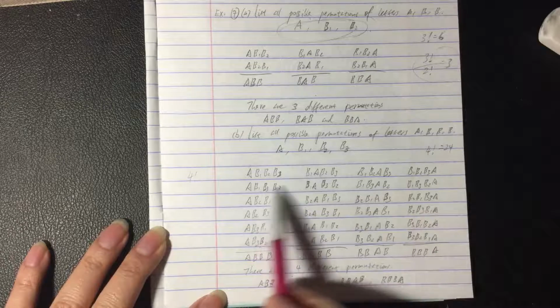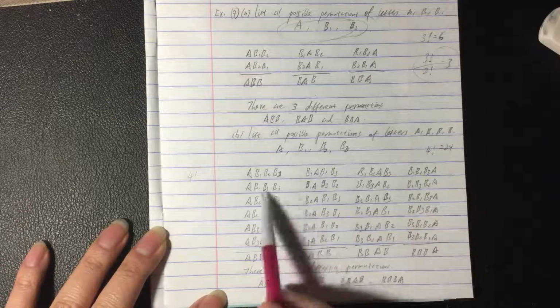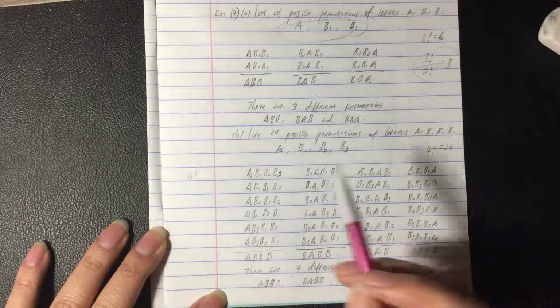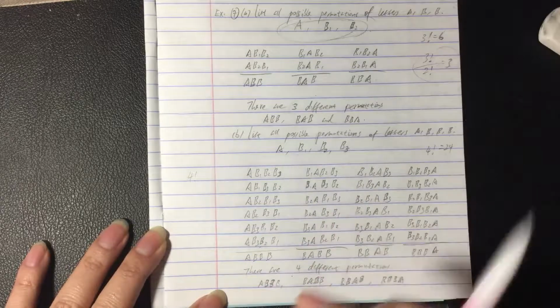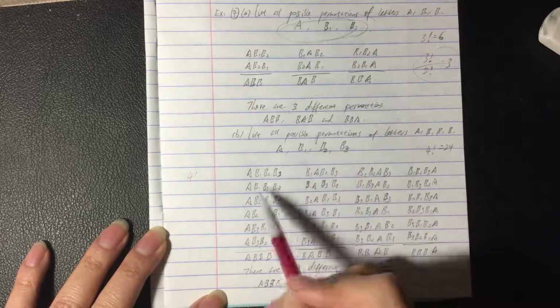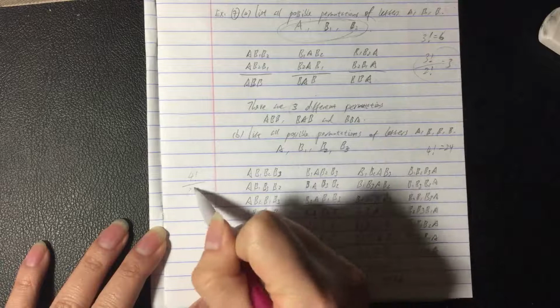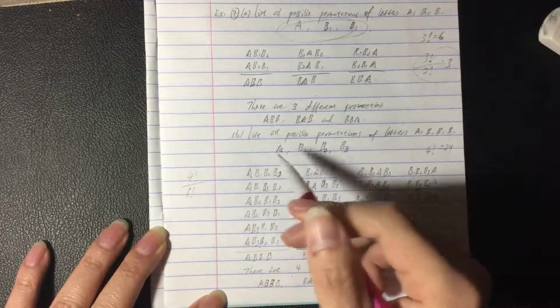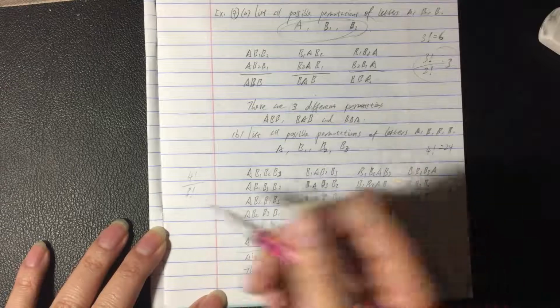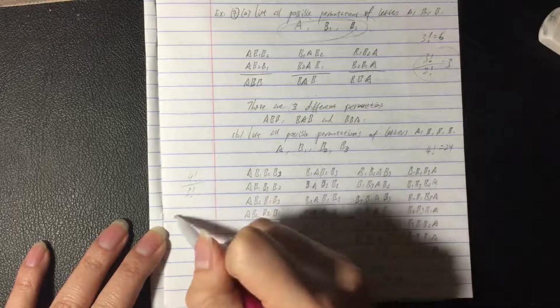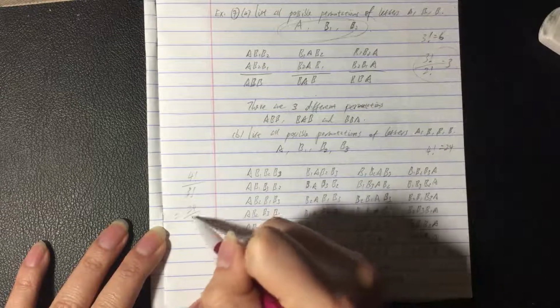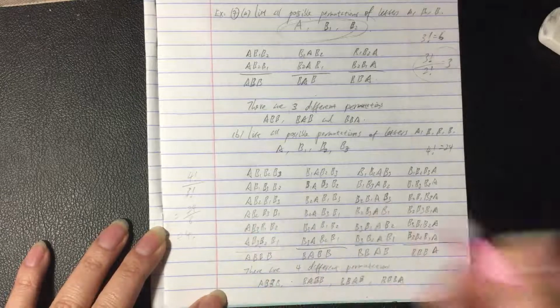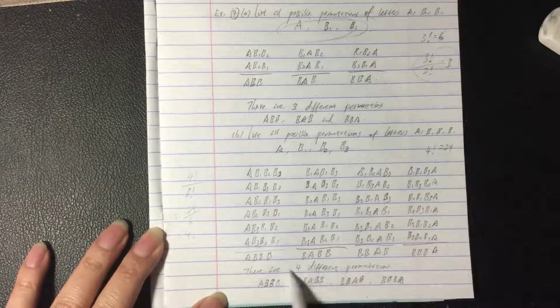The number of ways to switch 3 characters is 3 factorial. So take 4 factorial divided by 3 factorial, we have 24 divided by 6, which is 4. That's how we get 4 here. There are 4 different permutations.